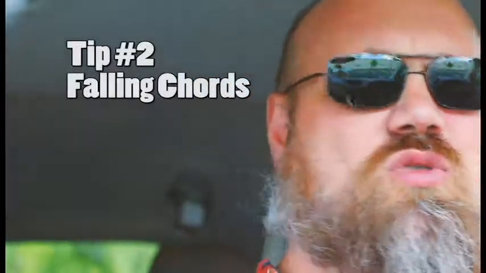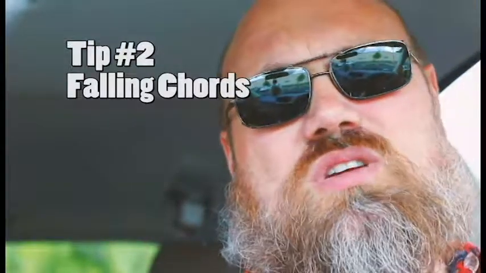One of those is tip number 2, falling chords. You might try using a falling chord, and an example of a falling chord is if you go from, say, a major 5 down to a minor 5, or a major 4 down to a minor 4, or sometimes even a major 1 to a minor 1.